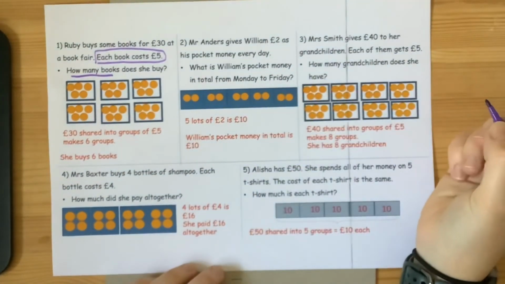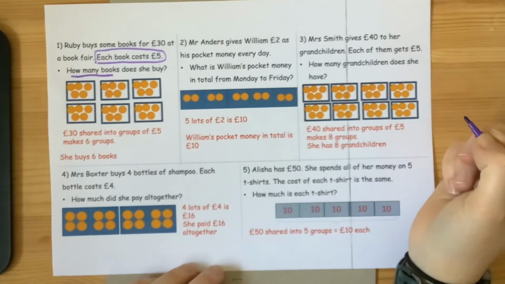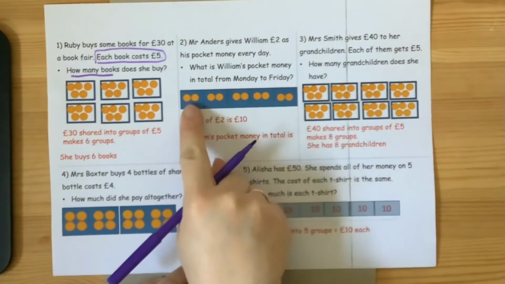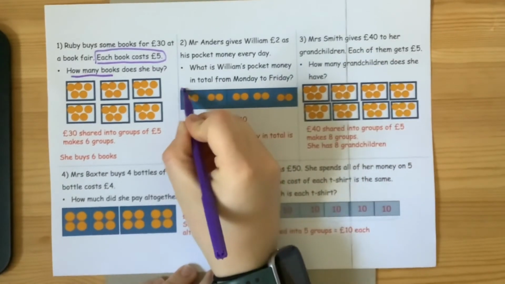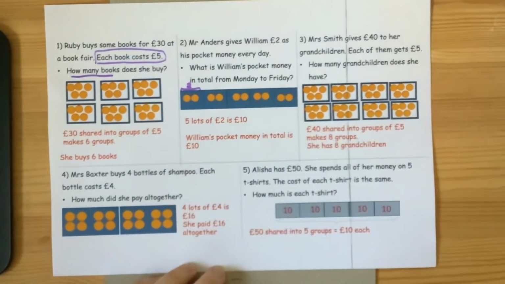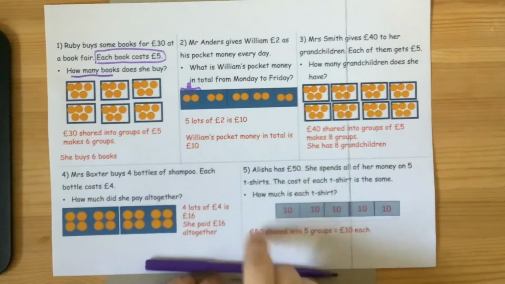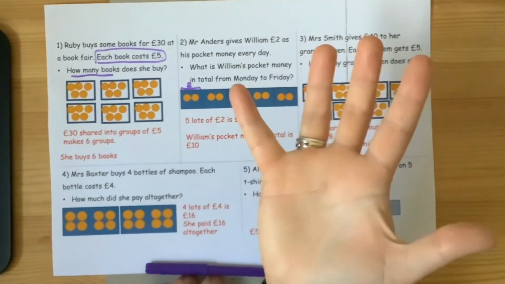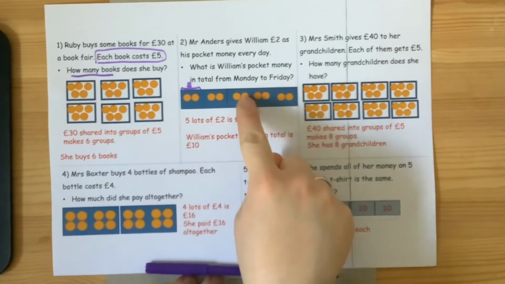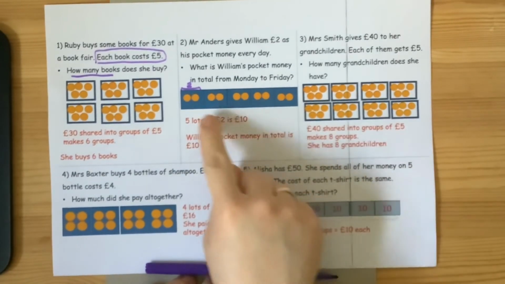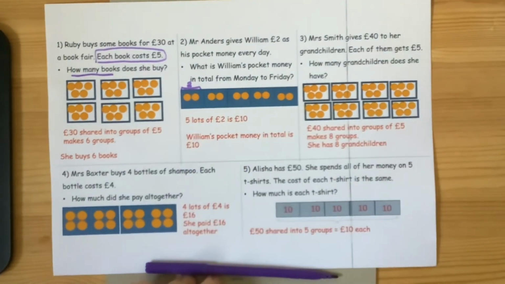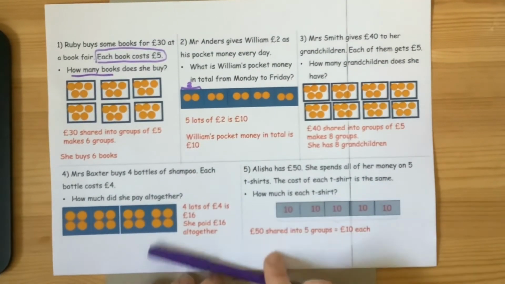Mr. Anderson gives William £2 as his pocket money every day. What is his pocket money Monday to Friday? Well, I know that he gets £2 every day. So each part is £2. I know that there was Monday, Tuesday, Wednesday, Thursday, Friday. So there's 5 parts to my bar. So I make my 5 groups. I then do 5 lots of 2, or 5 times 2, which I know is 10. So he has £10 in total.